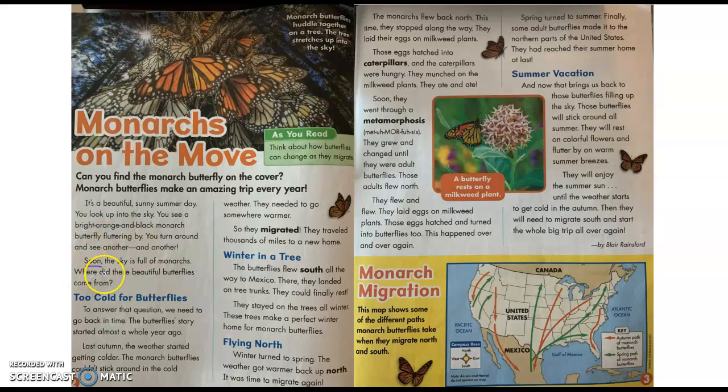When is this happening? You probably said on a sunny summer day. So this is in the summer. Right away, I see my first text feature. We have a heading right here. Now this heading tells me that this section is going to be about it being too cold for butterflies.